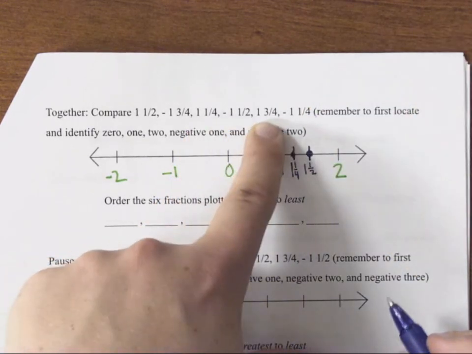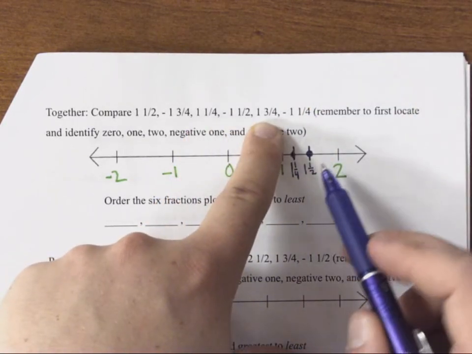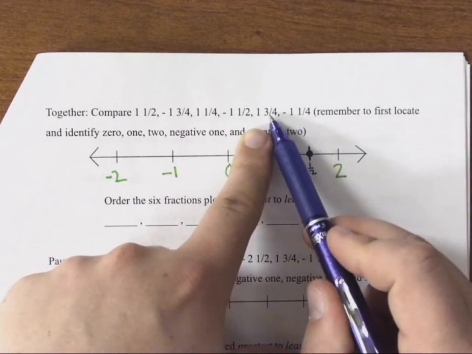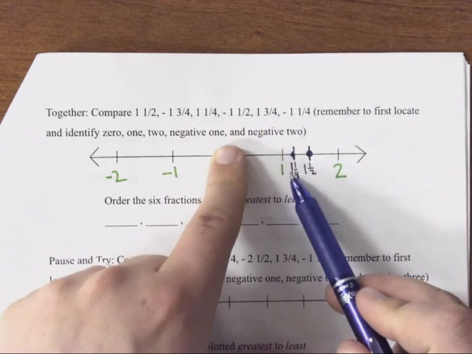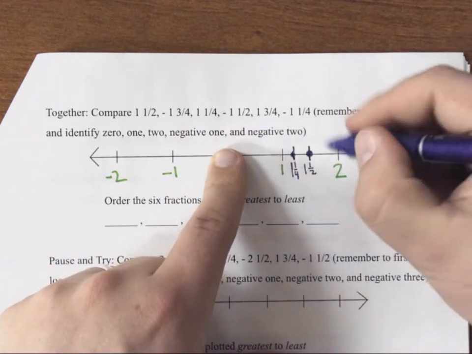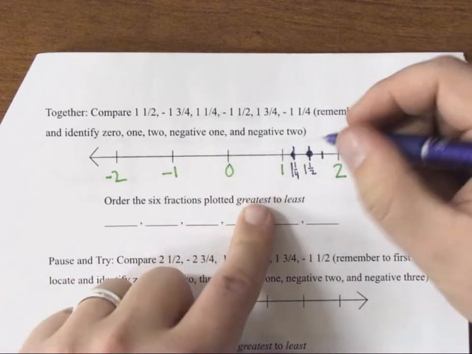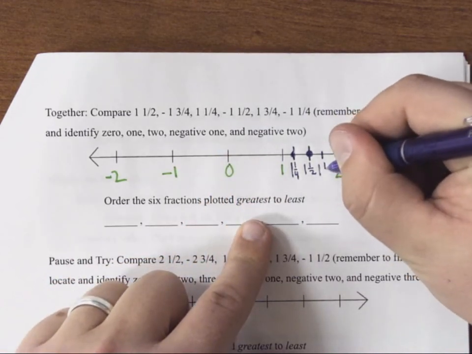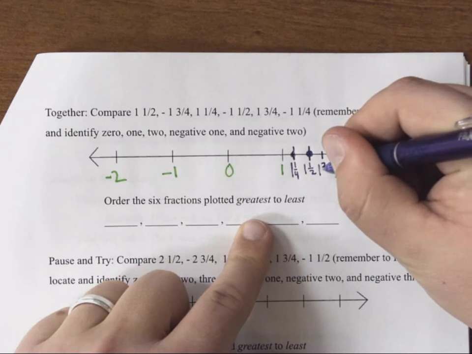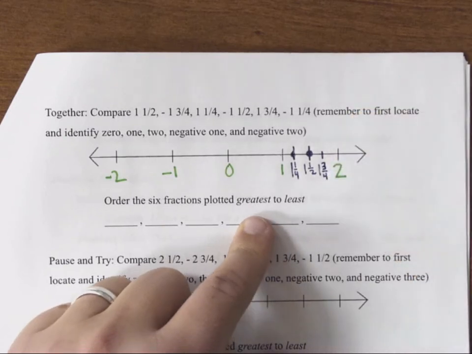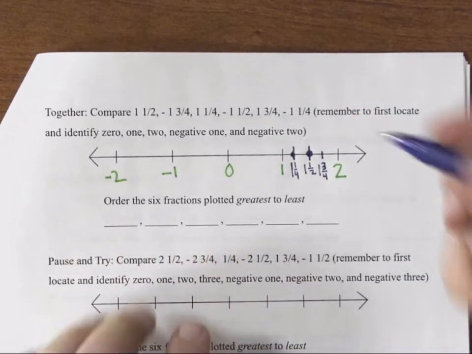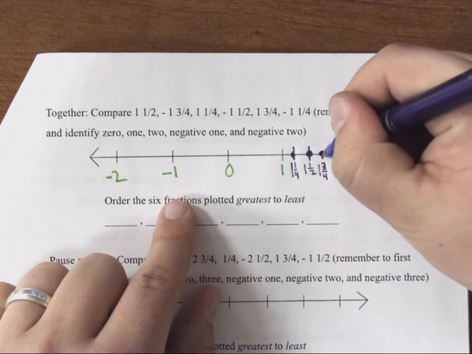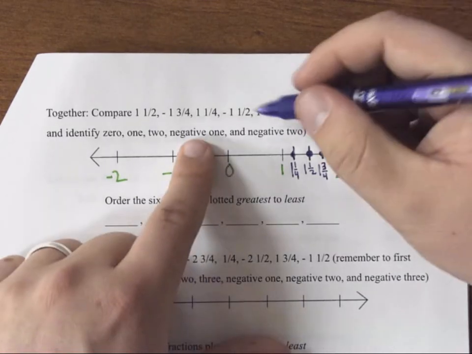Then we have 1 3/4, is going to be in between 1 1/2 and 2 on this side. So all we've done is we've split this into fourths. So 1 3/4. All right, now make sure we plot our point. Now we need to do the negative side.